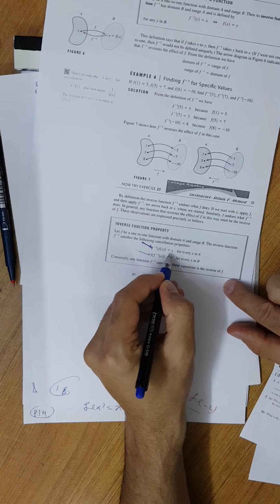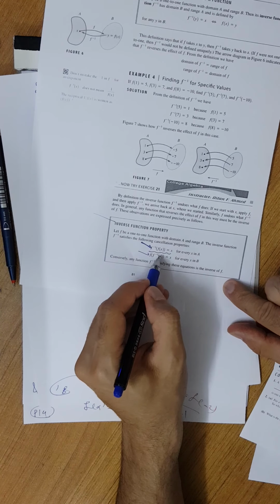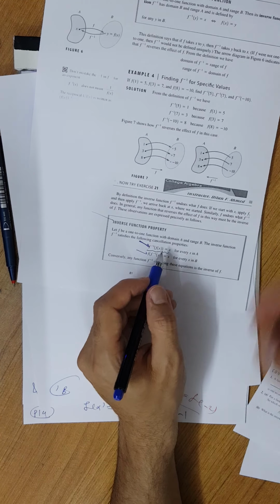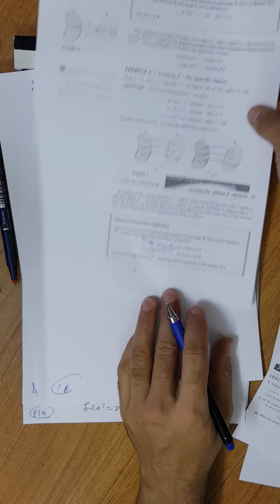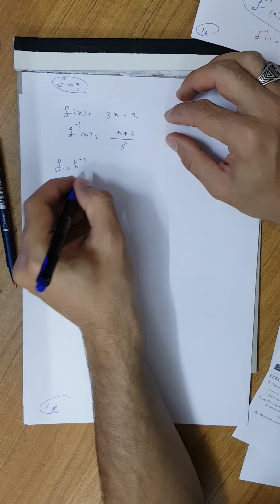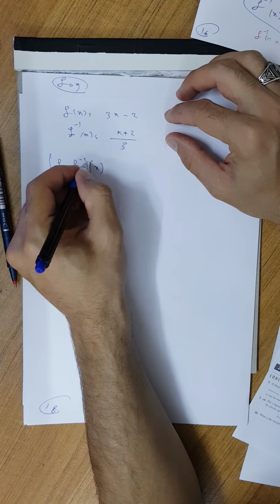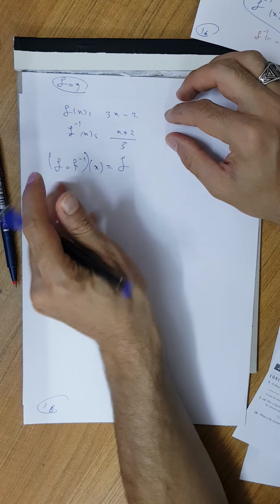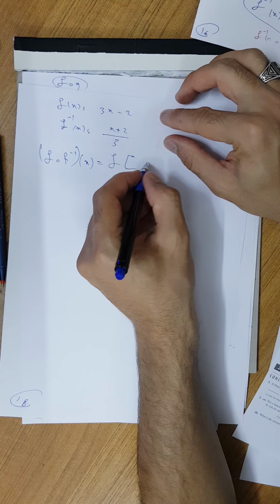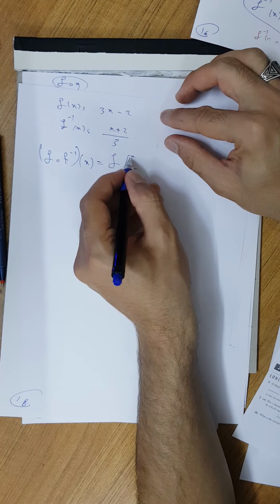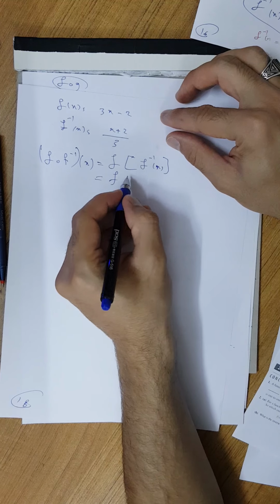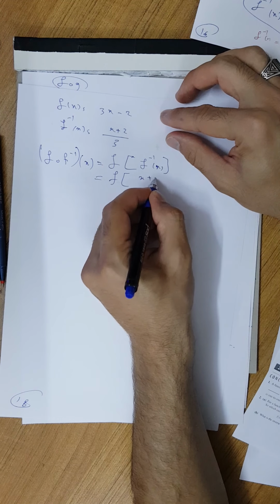You should use this property, which we call the identity property. We should compose the function with its inverse, and we should get what? Just x. How? I'll show you here. I'll say f of f inverse of x. Do you remember the composition? Yes. We will select the f, and we will open the bracket, and we say f inverse of x. Do you remember that? Okay, so we will put the inverse function, which is equal to x plus 2 over 3.